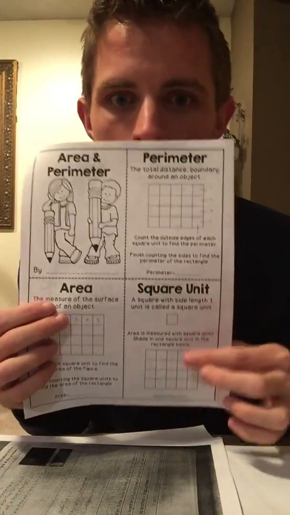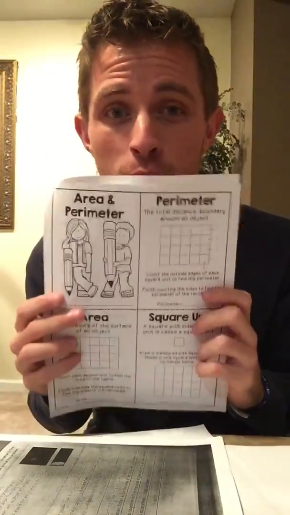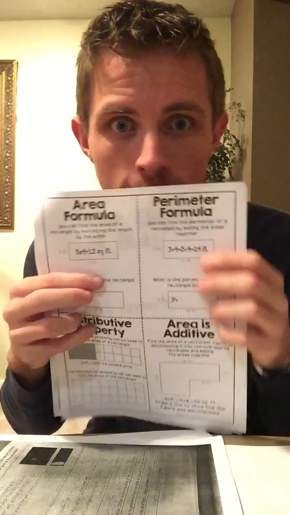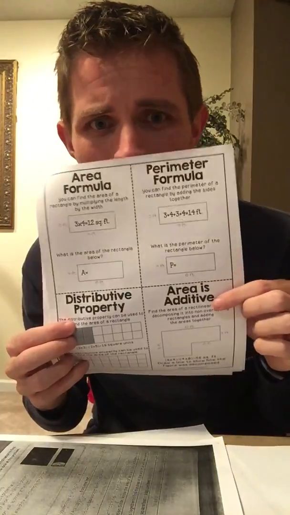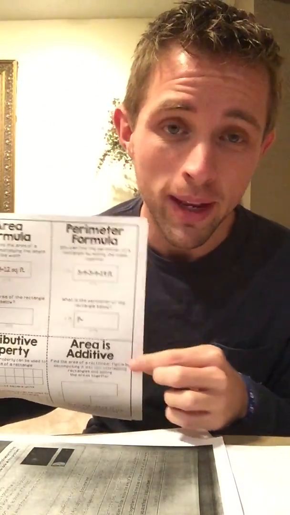A square unit, it shows you what a square unit is, which is stuff that you all should already know because we've talked about it in class, but it's just there for you to be able to look back on, okay? And then over here you'll see the formula for area, which we know is length times width, and the perimeter formula, distributive property area, which we've not talked about yet, and then area is additive, and that's that rectilinear area that we've been doing together, all right?